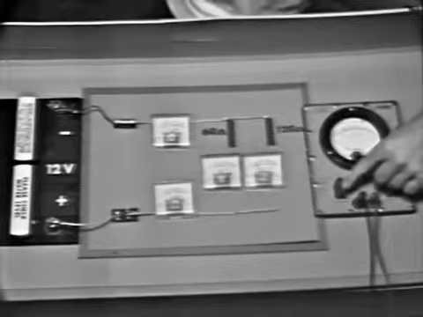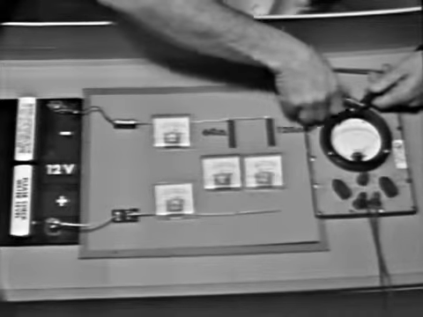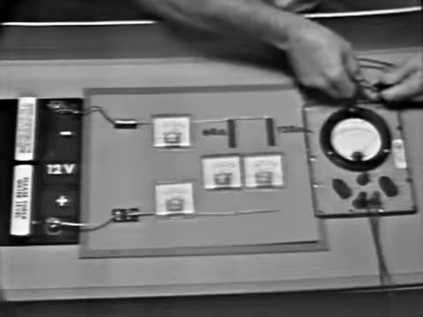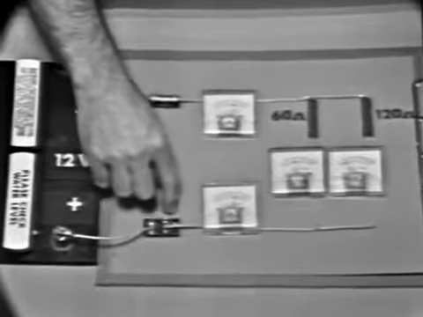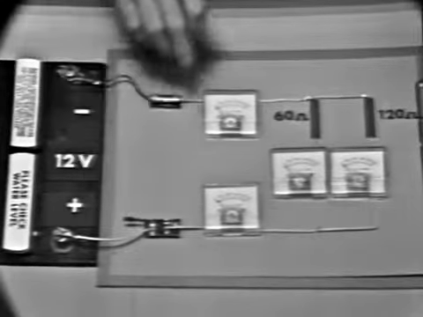So we'll go to the meter, set the function switch to ohms, and we'll use a range of ohms times 10. And as always, we must check meter zero before using an ohmmeter. Touch it up just a little. And as always, before using an ohmmeter, we must remove power from the circuit being tested. So I'll open the switch.